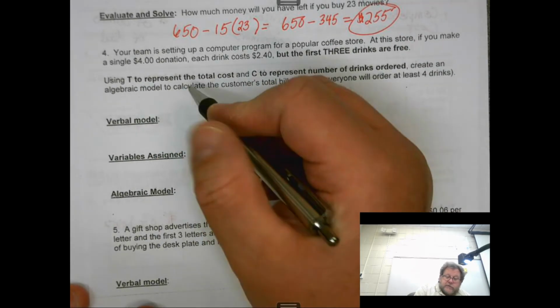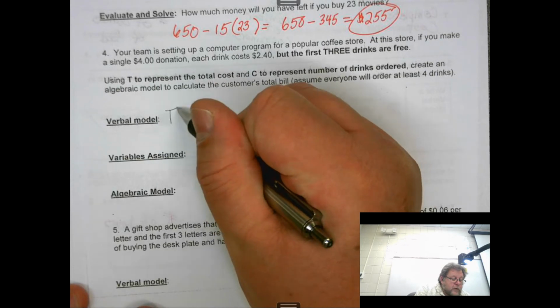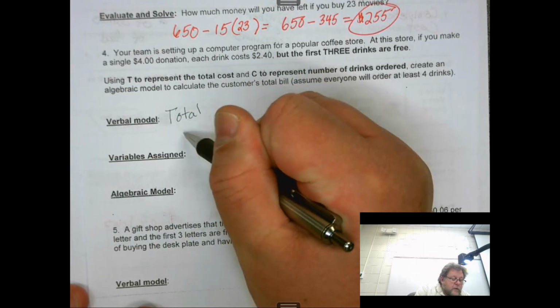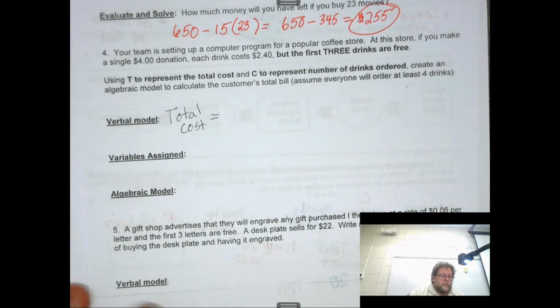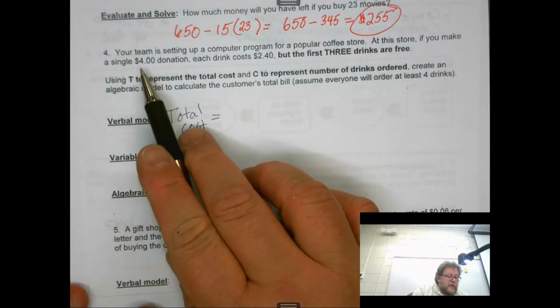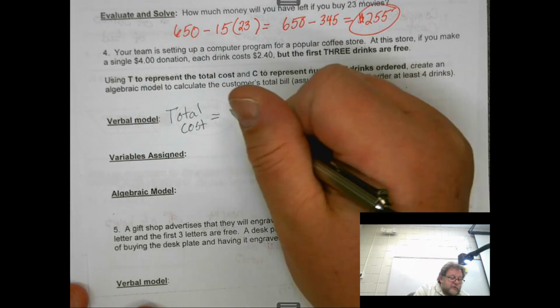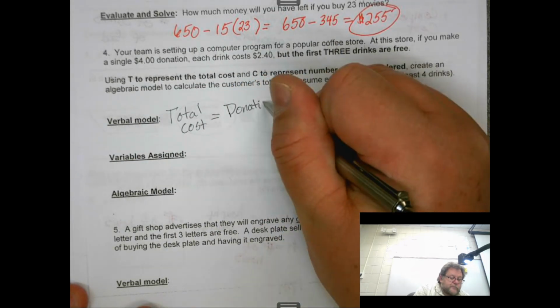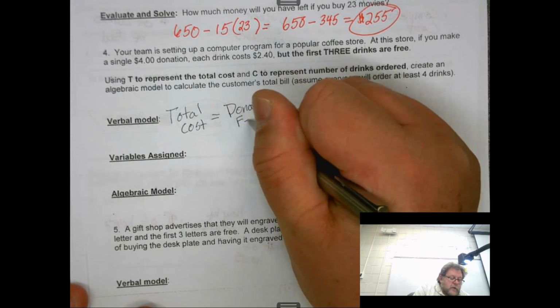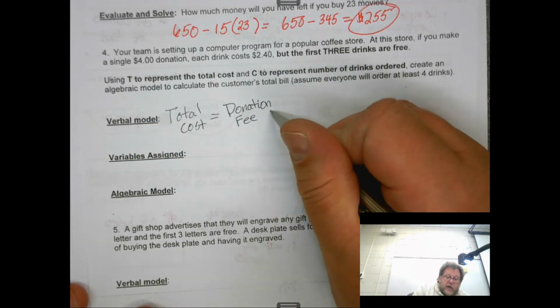And we're going to add to it the cost of 1 drink, because there's at least 4. So there's a cost of at least 1 drink. We need to find out what that cost is when we do our algebraic model.